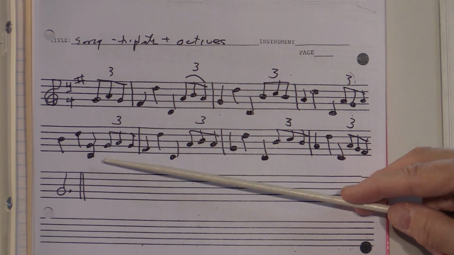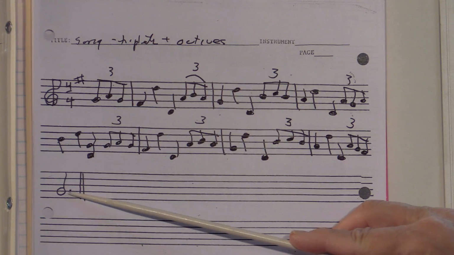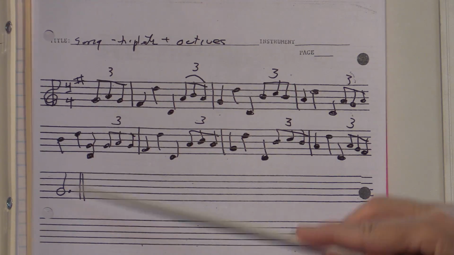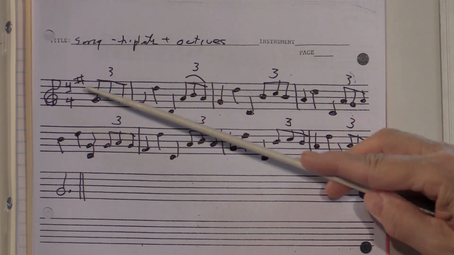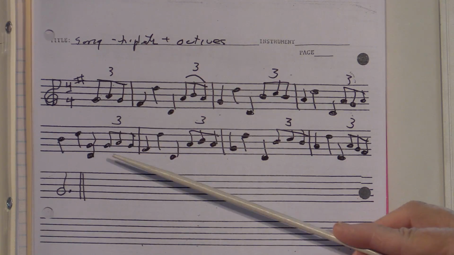Either note would be acceptable, either note would sound all right. You could do it either way. And you notice I have a quarter and a dotted quarter. That gives me 3 beats. Now it's written in four time, but this gives me 3 beats. And I'll explain why in a minute.